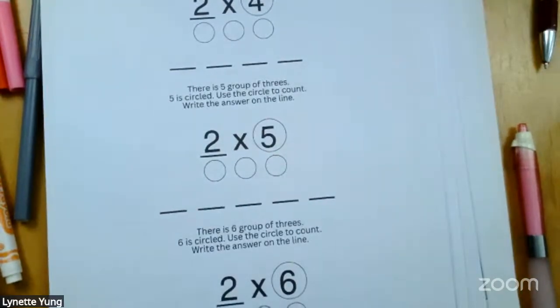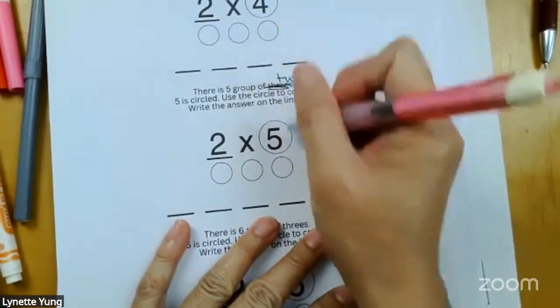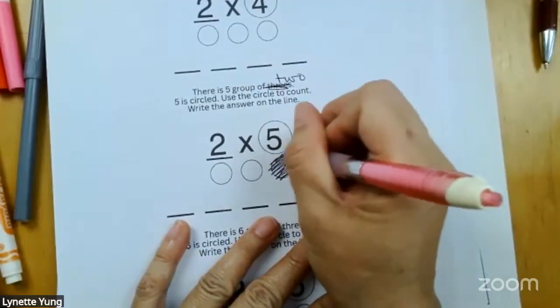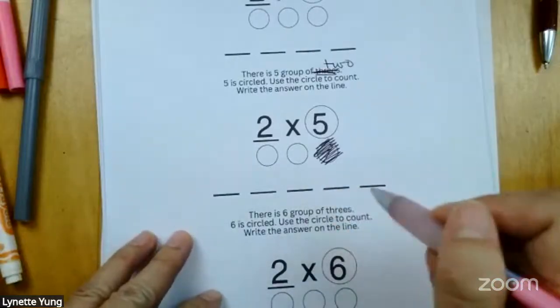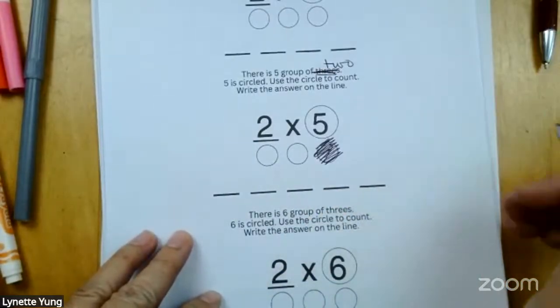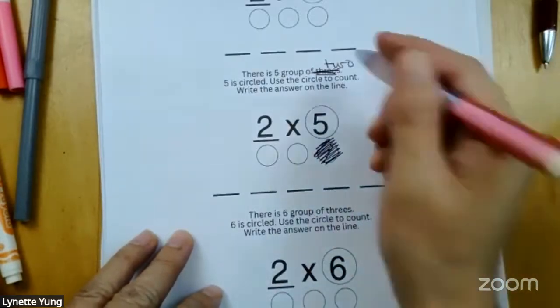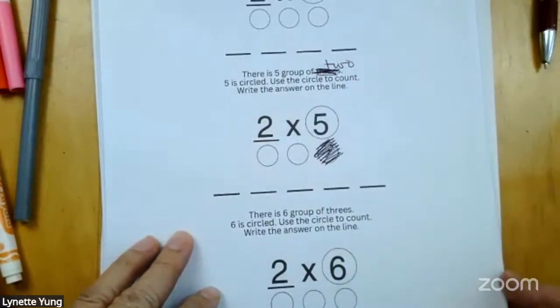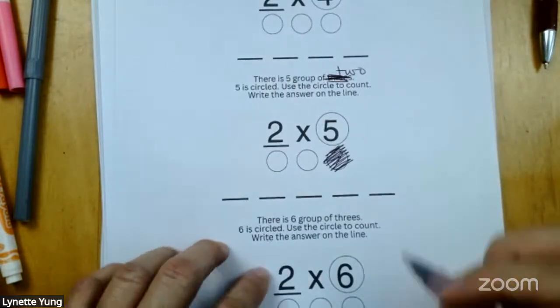Okay, there is 5 groups of 3. Oh no, we did this wrong. Remember? Oh yeah, I did that wrong. Okay, that's awesome. I was in a rush to get it out because I really want you to have resources to get him to know his 2 times table more. And since you were progressing faster, I just wanted to get this out there so you can have it.